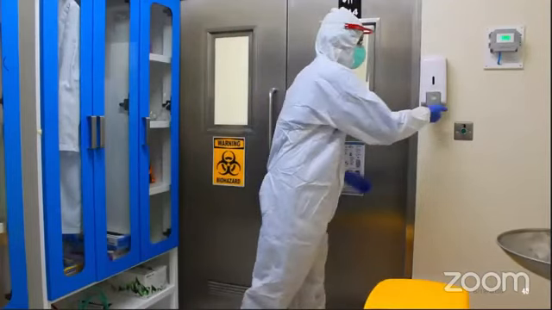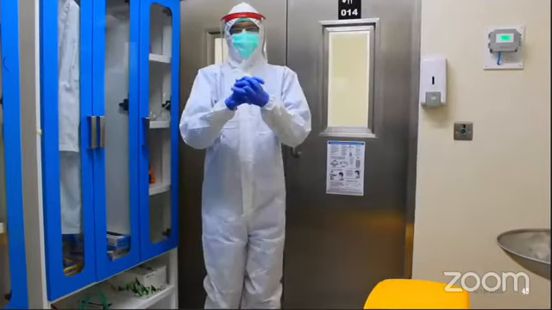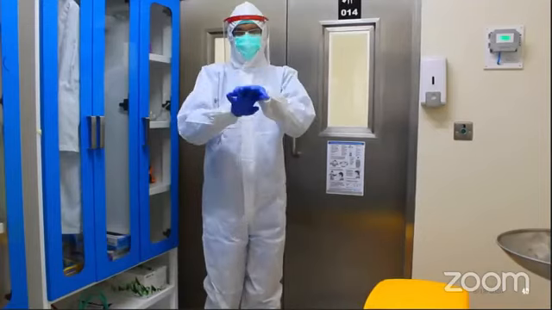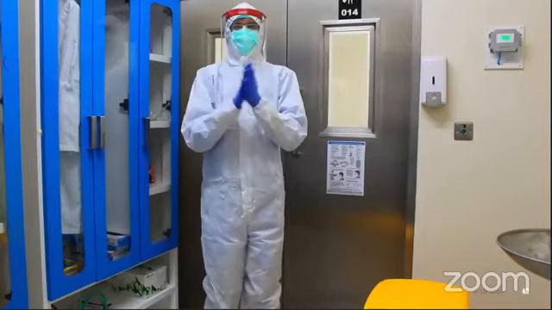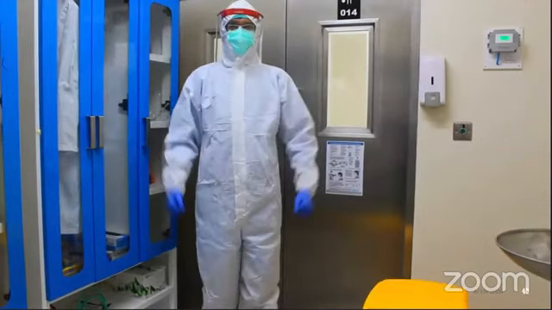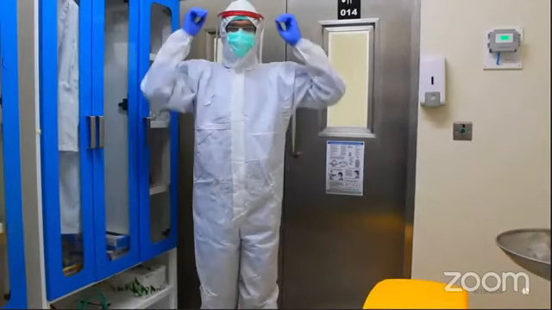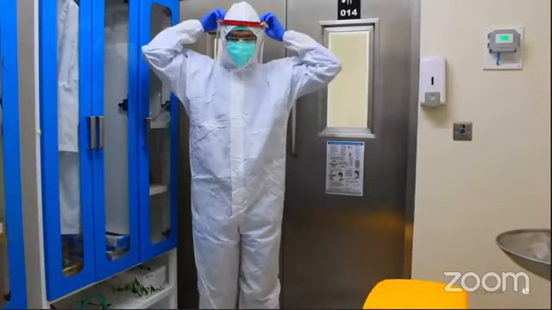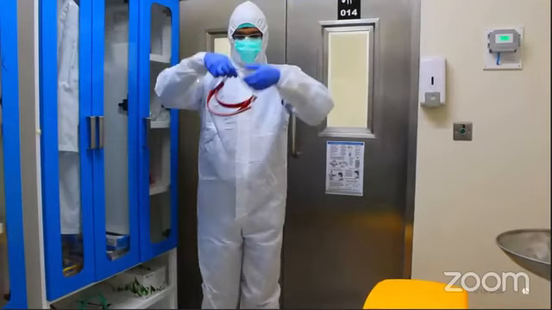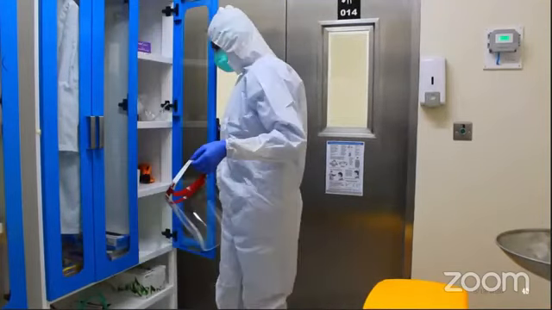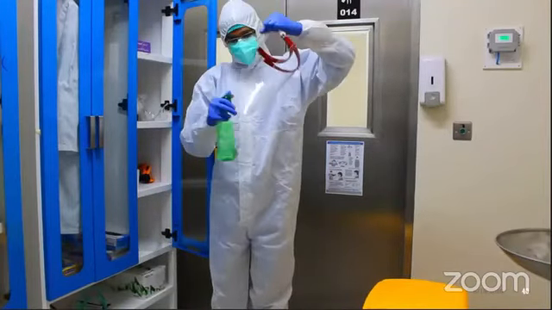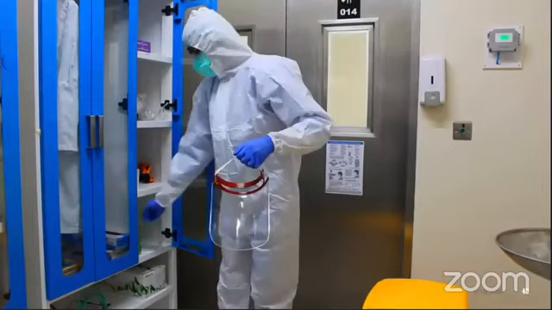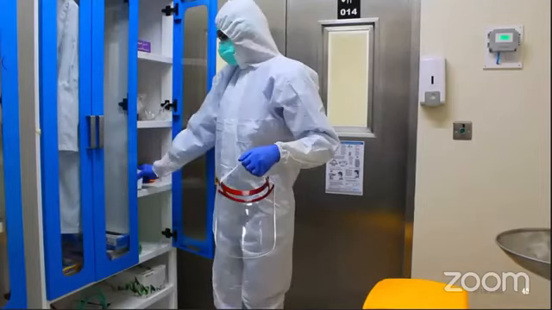Again disinfect the inner gloves. Remove the face shield by lifting the back strap over the head and pulling it away carefully. Avoid touching the front surface of the screen.